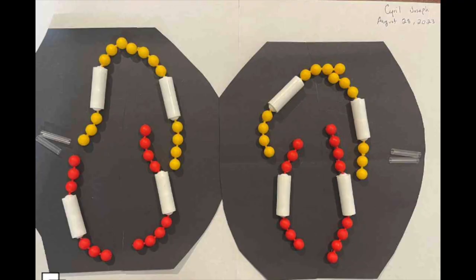And now with telophase, the nuclear membrane reforms around each set of chromatids, which can now be classified as daughter chromosomes. The chromatids uncoil back into chromatin, and the spindle fibers begin to deconstruct.